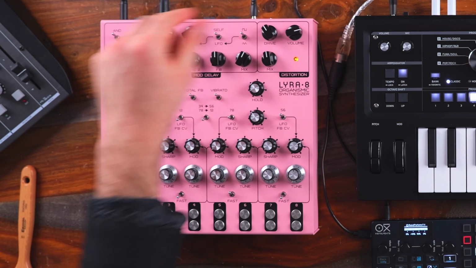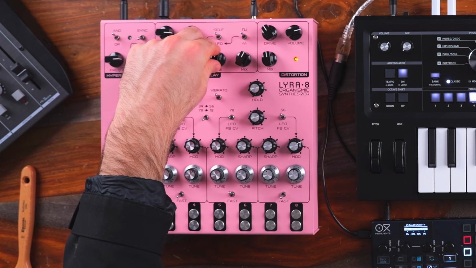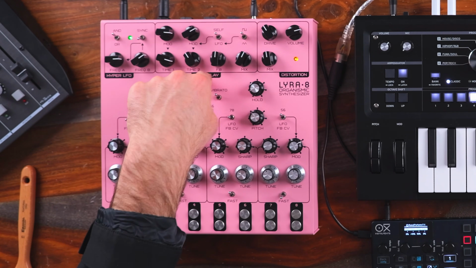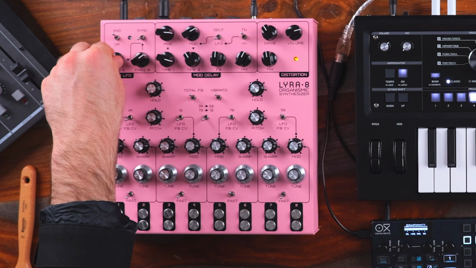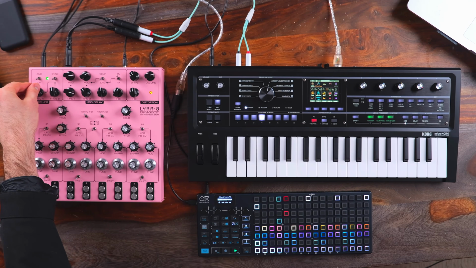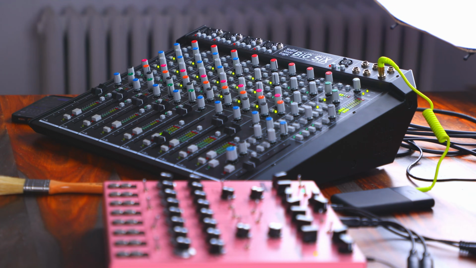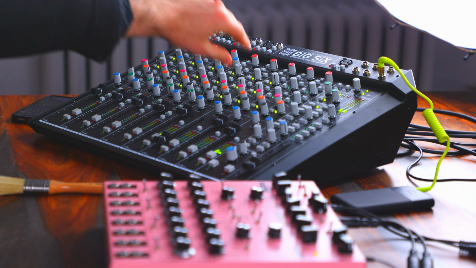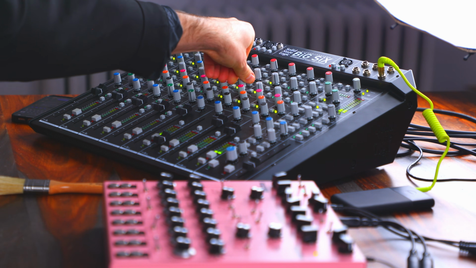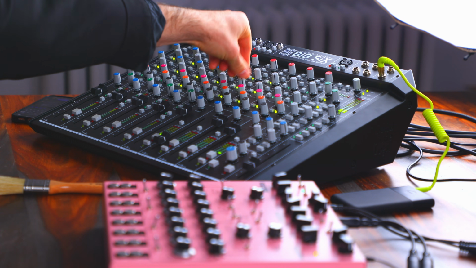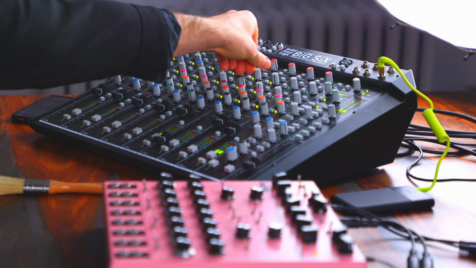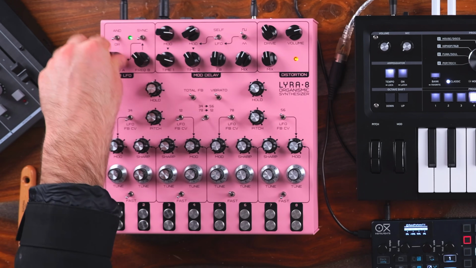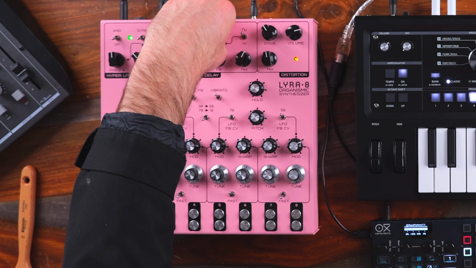Let's give the Lyra a little bit more love here. We could modulate this to the LFO if we want to, the modulate. I'm not a huge fan of this because it's very square. But don't forget that we're going into a mixer, so this, through some more reverb, could actually be pretty cool. So that gets really weird. I'm actually going to bring this back to self.